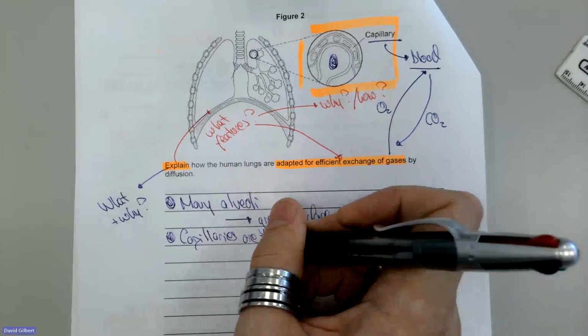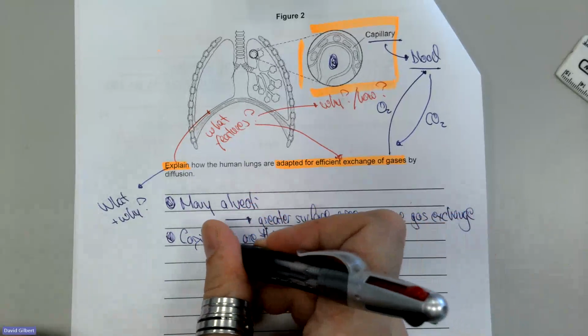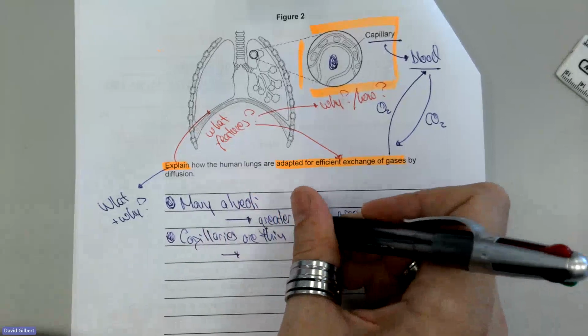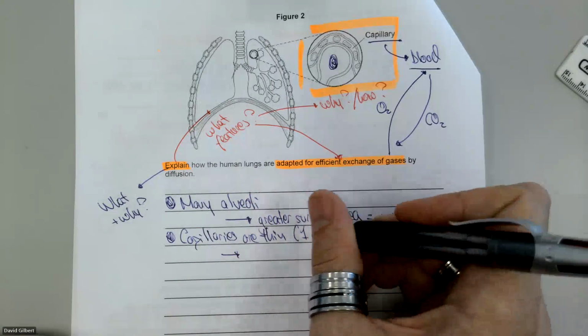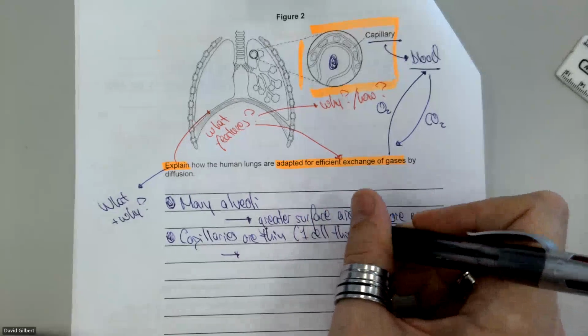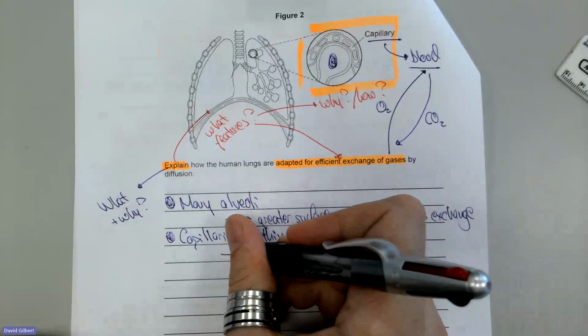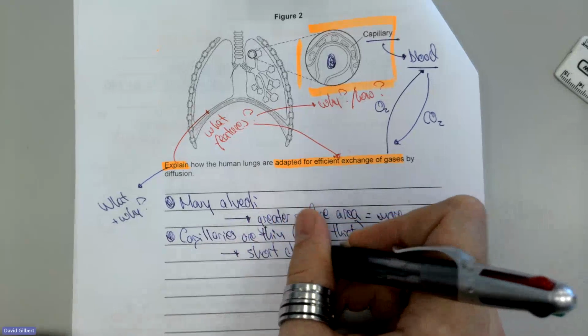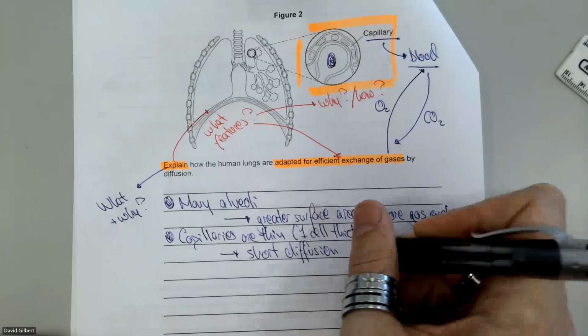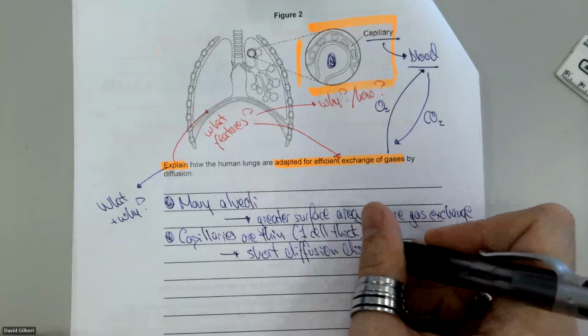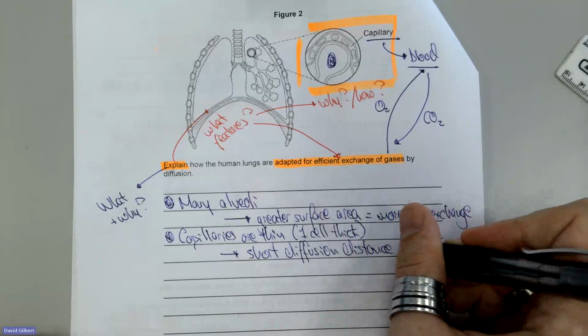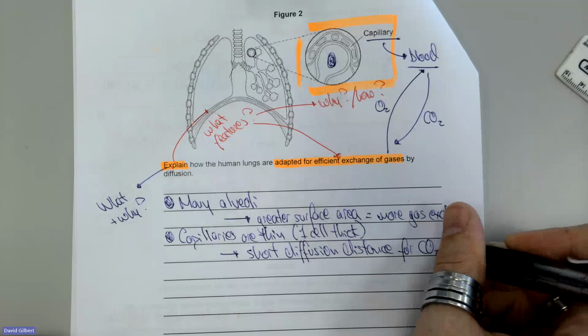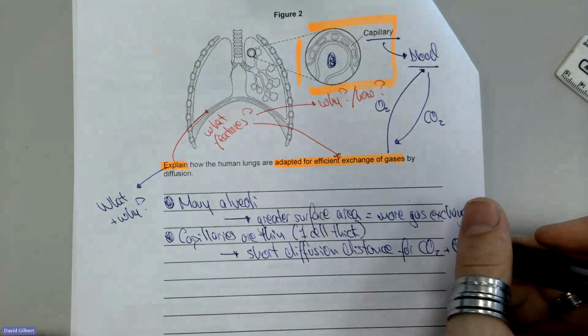So that's a feature, but why is that a useful feature? Sometimes they might say they're 1 cell thick. Why is that a useful feature? Well, it means there's a short diffusion distance for carbon dioxide and oxygen.